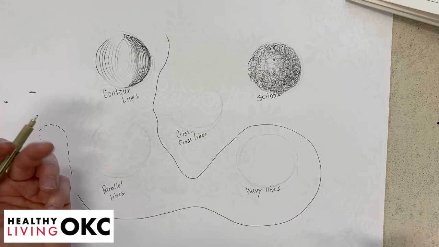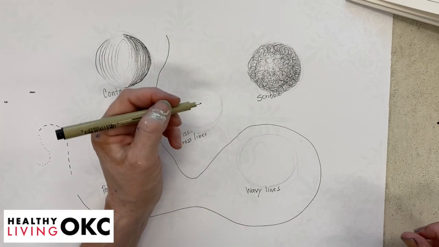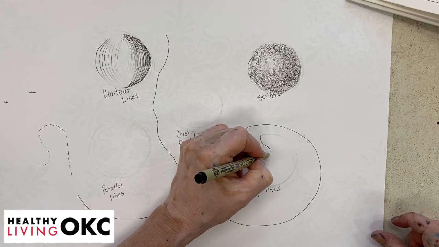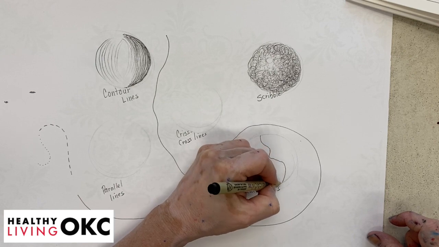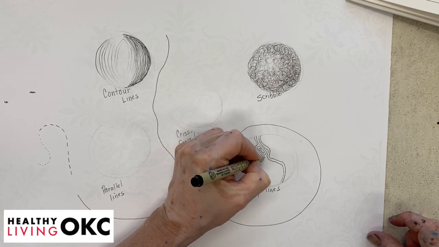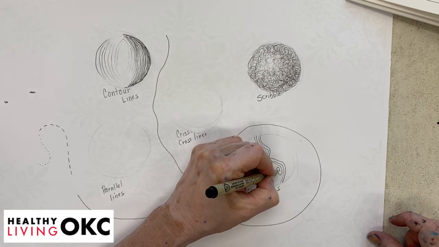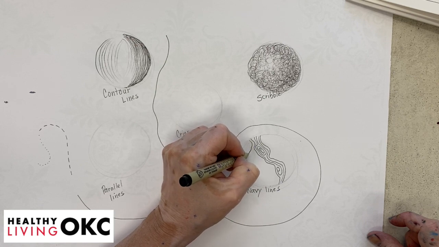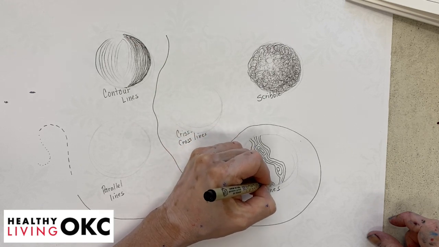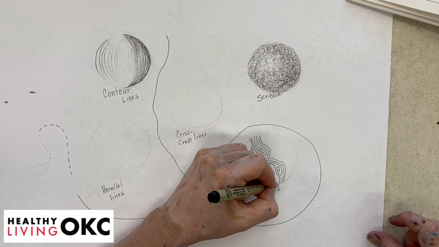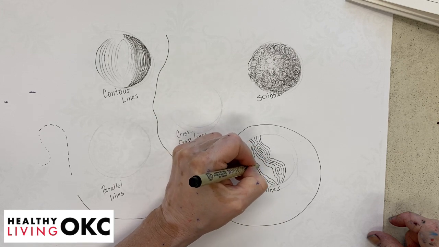All right, now wavy lines is where you're trying to create a texture, and we're going to do a little bit more of that later on, as far as we're going to do some texture to make it look like wood grain. And you can just start with kind of a line and follow it along. Maybe add some different circles in it. But you can create a texture just by the different styles of lines that you do.